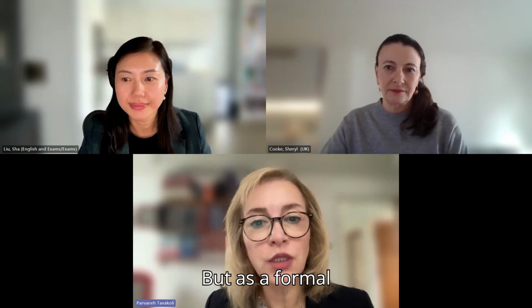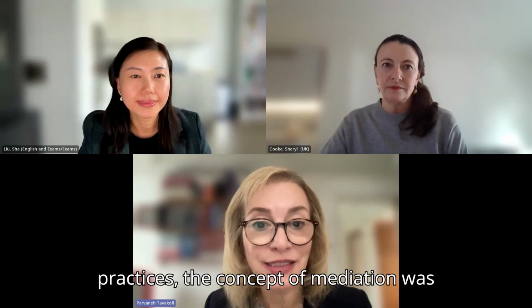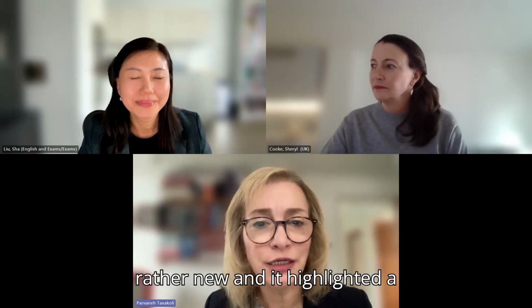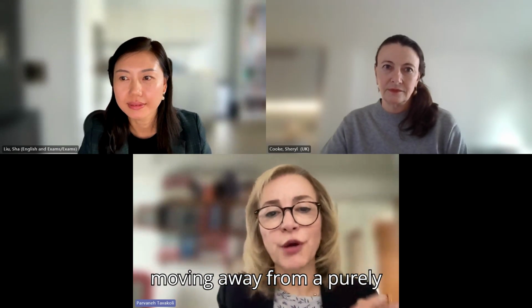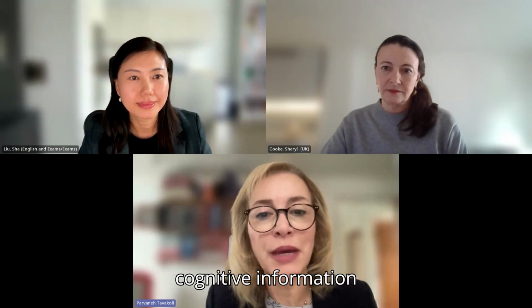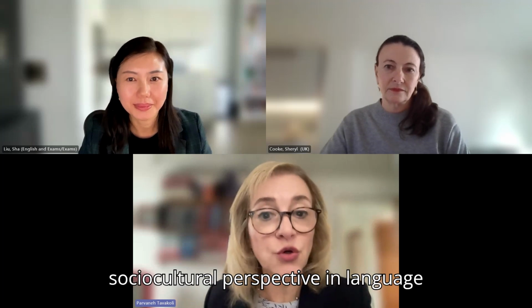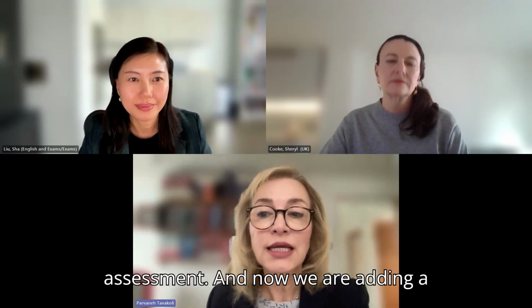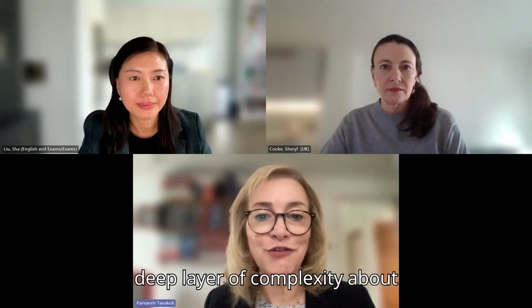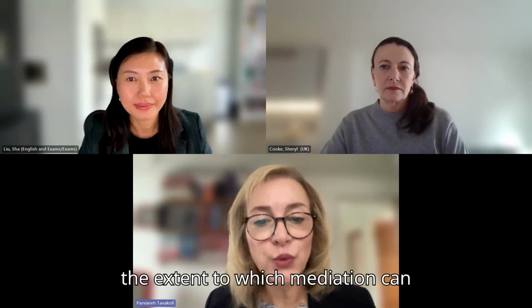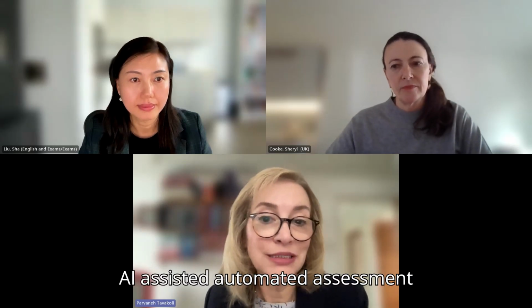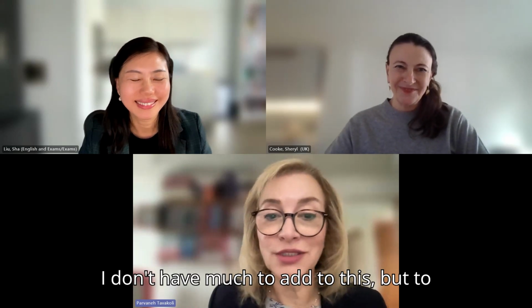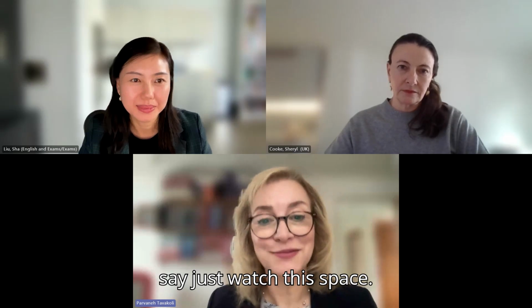But as a formal introduction to our assessment practices, the concept of mediation was rather new, and it highlighted a paradigm shift, moving away from a purely cognitive information processing perspective to a more sociocultural perspective in language assessment. And now we are adding a deep layer of complexity about the extent to which mediation can play a role in AI-assisted automated assessment of speaking. I don't have much to add to this, but to say just watch this space.